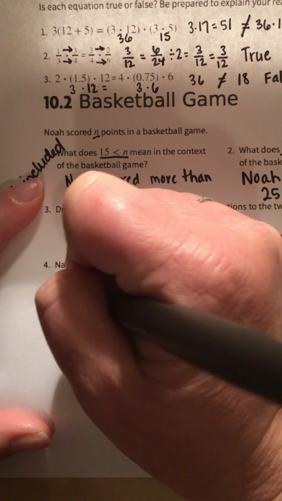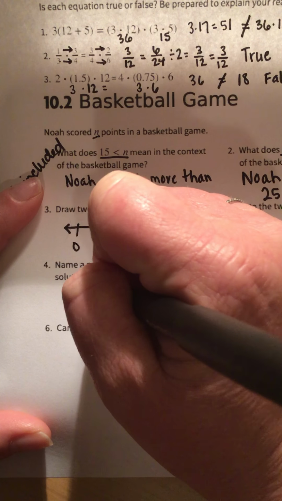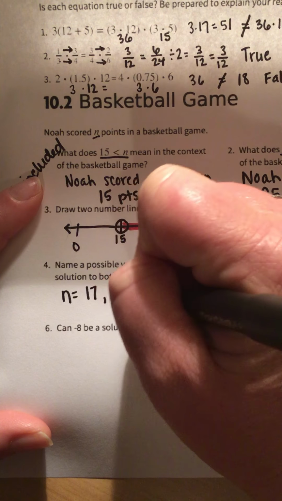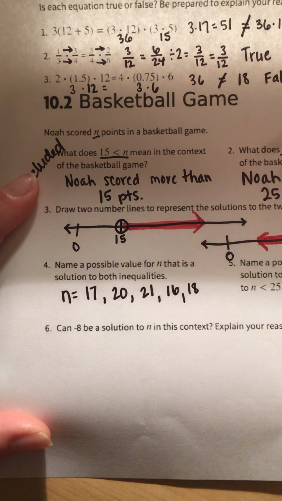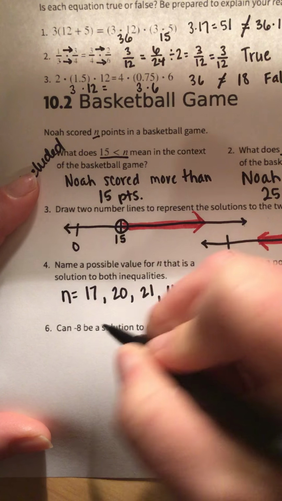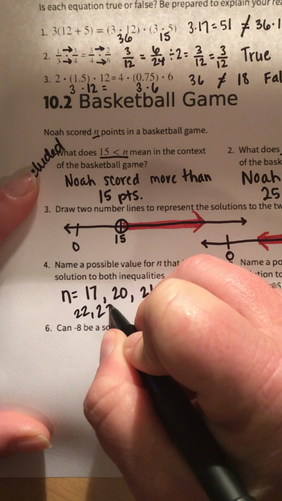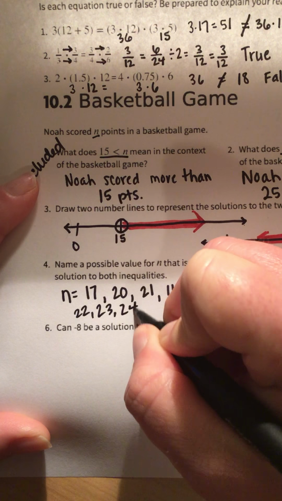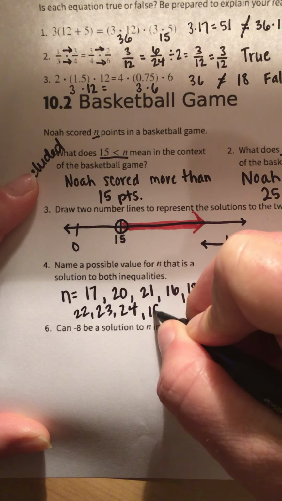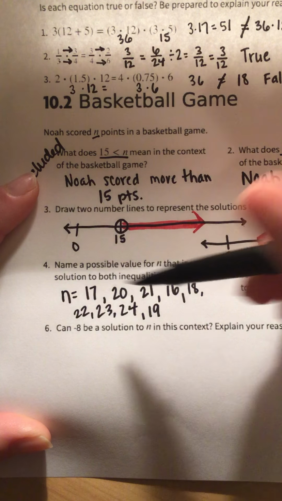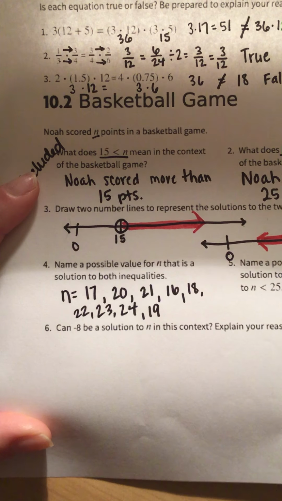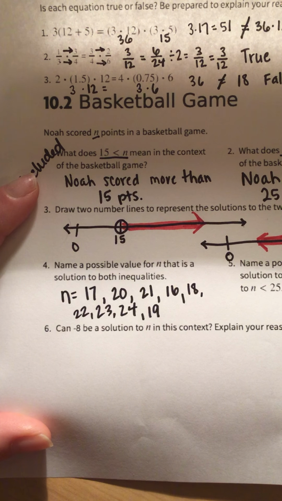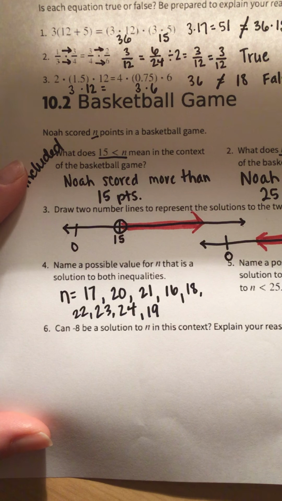So an example of a solution could be 17. It could be 20. It could be 21. It could be 16. It could be 18. It can be 22, 23, 24, 19, any, let's see, 16, 17, 18, 19, 20, 21, 22, 23, 24. So any one of those would be a solution. We do not include 15 and we do not include 25 because that would make our statement untrue.